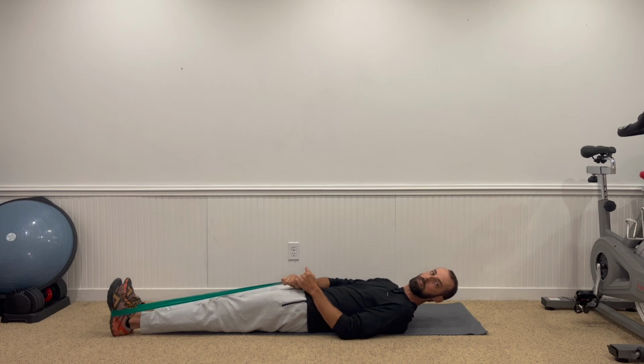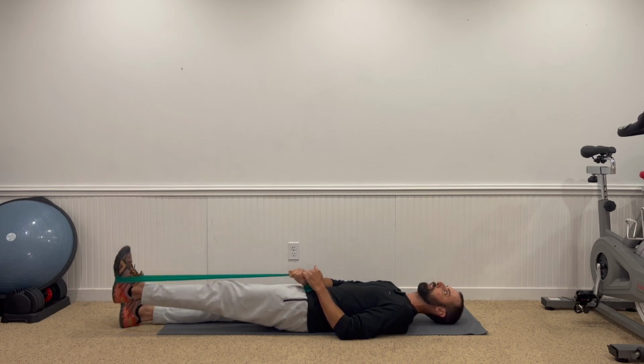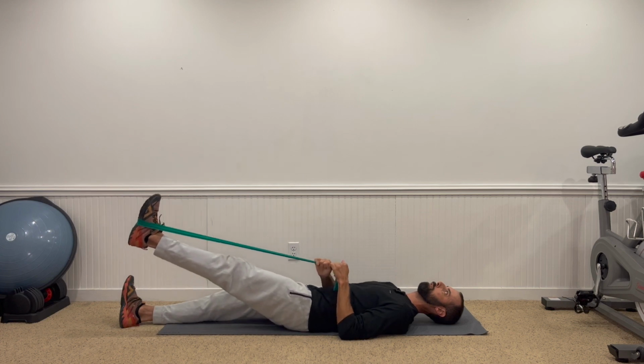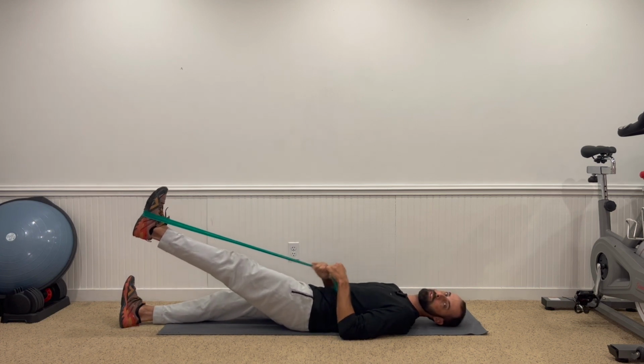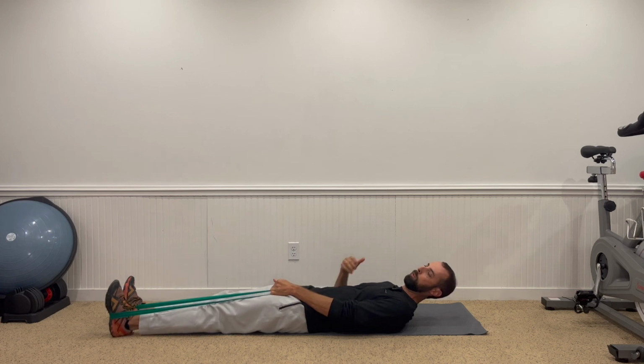So I need to get a lot of tension out of this band. You want to use your arms to raise your leg like that. If your band is too stretchy, you're just not going to have enough pull. You need to be able to relax that leg. If you can't relax it, find something firmer like a rope or a belt.